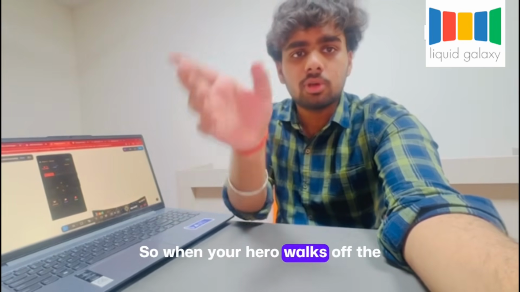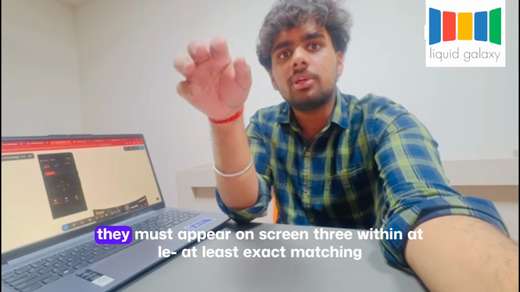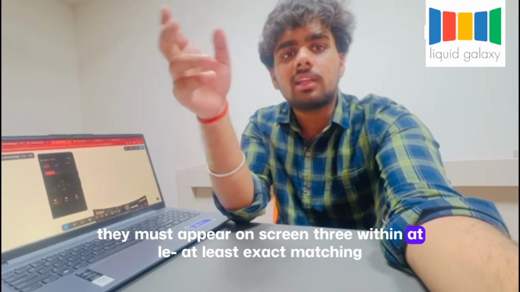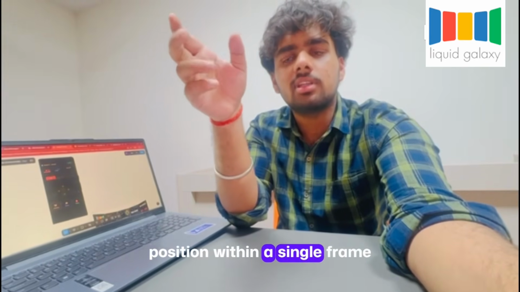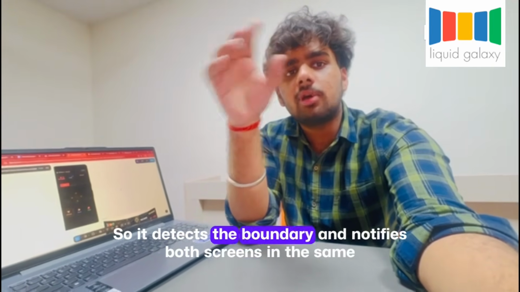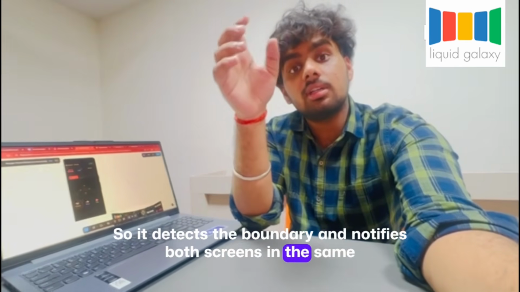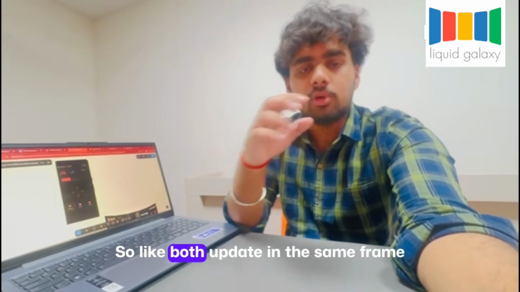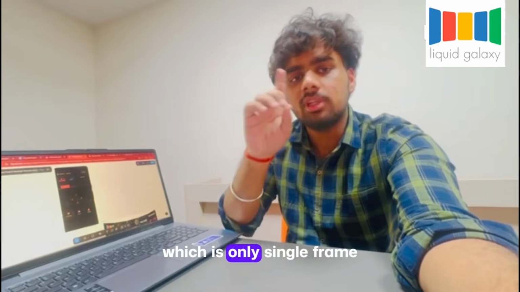So when your hero walks off the edge of a screen, they must appear on screen 3 in the exact matching position within a single frame, which is 60 FPS, right? So what I did is we created only one server. It detects the boundary and notifies both screens in the same broadcast, so both update in the same frame, which is only a single frame.